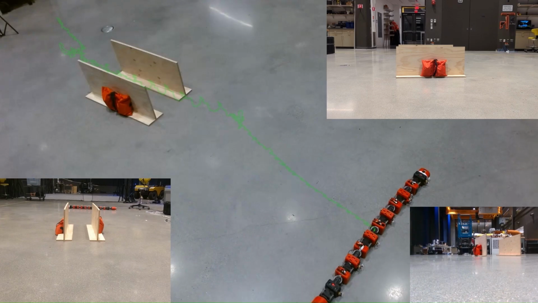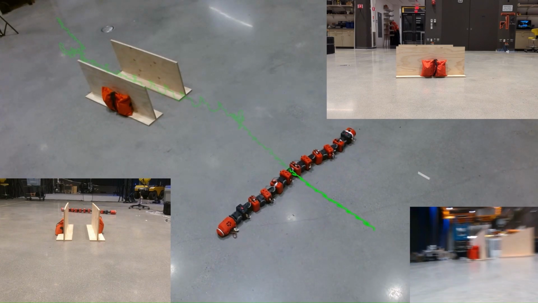We then test the model on a scenario where the robot employs gait switching to navigate through a narrow passageway. This shows the high-fidelity SimScape simulation of the setup. We also demonstrate execution on the hardware platform.